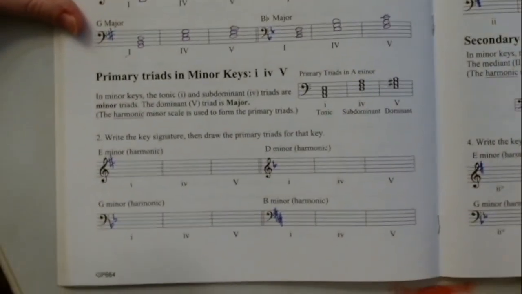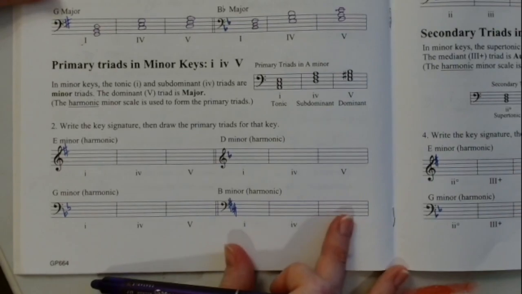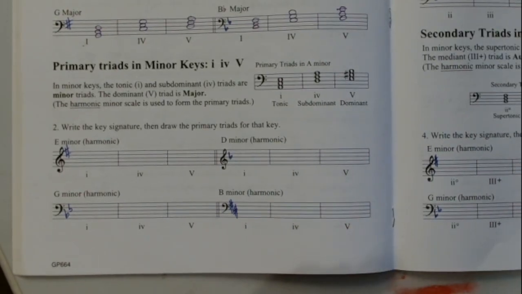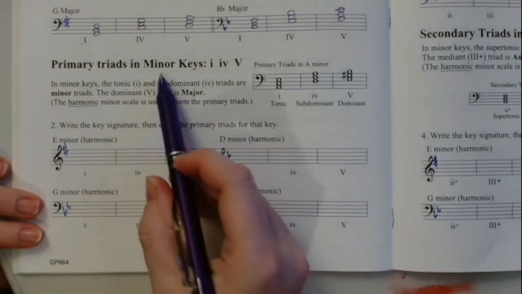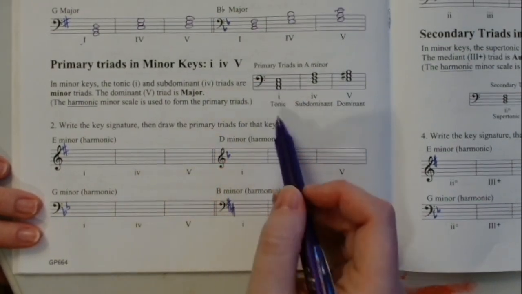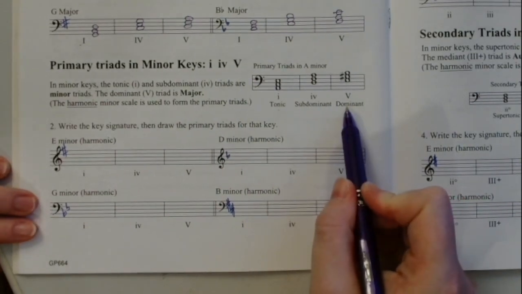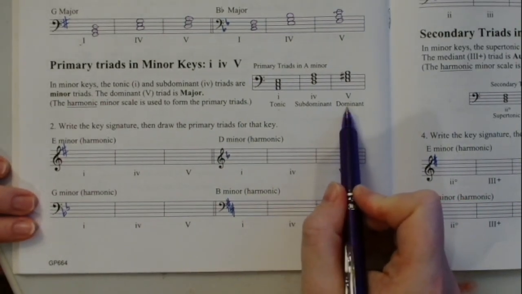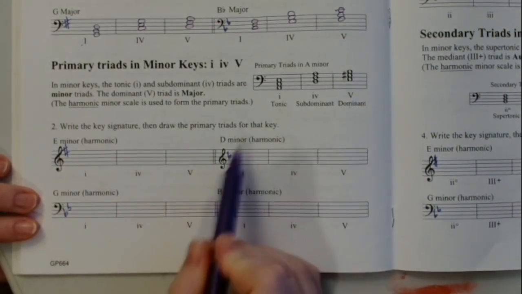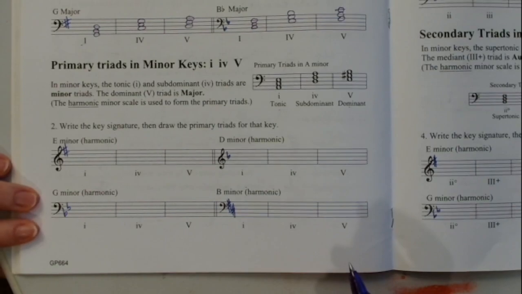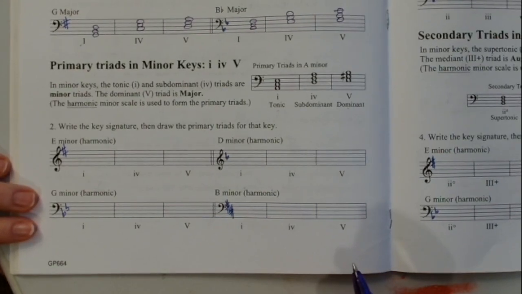So now when we find triads, we can also find the primary triads for minor keys too. Remember, the major and minor triads are different between major scales and minor scales. So the primary triads for a minor key are still a 1, 4, and a 5, but your 1 chord is minor, your 4 chord is minor, and your 5 chord is still major. The only thing with this is that because they ask you to do it in the harmonic form of the scale, you have to make sure you're adding in that raised 7th scale degree accidental.